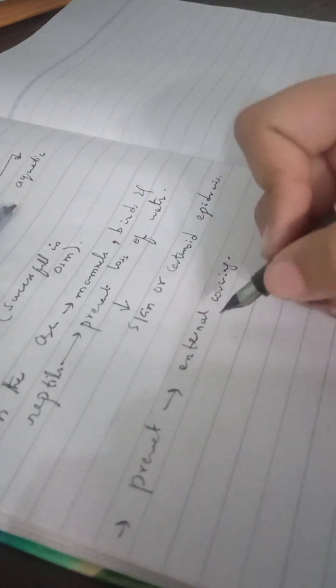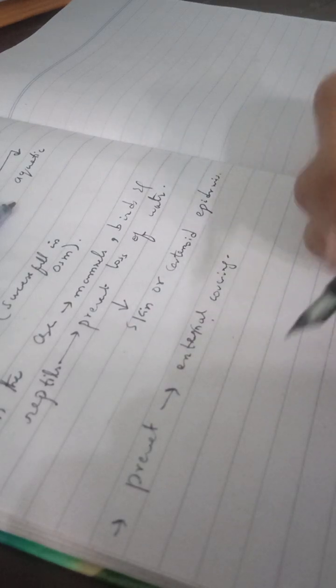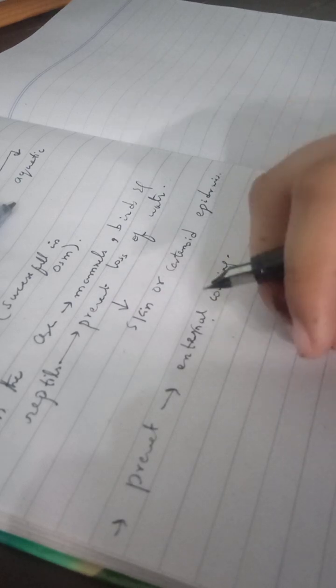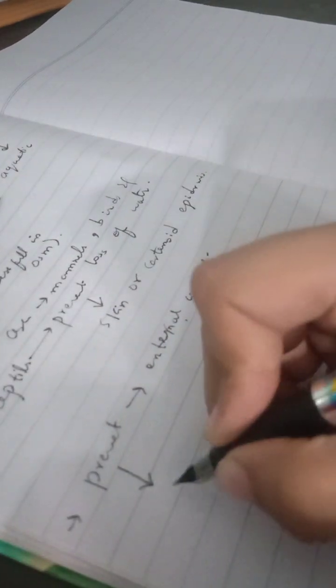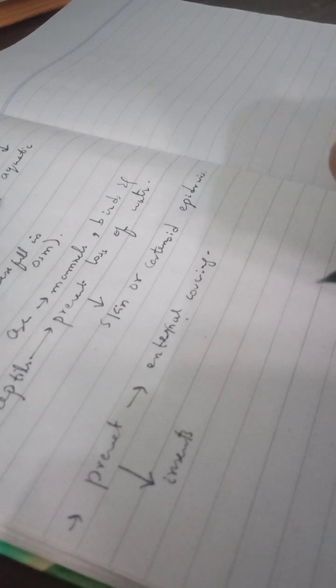Basically, insects prevent the loss of water by an external waterproof layer called the cuticle.